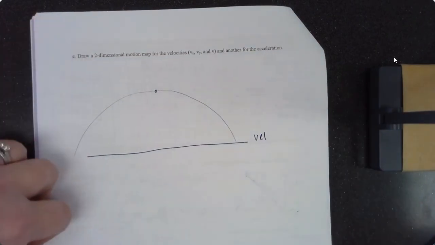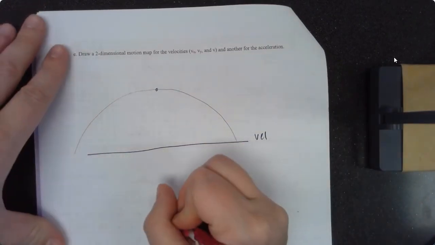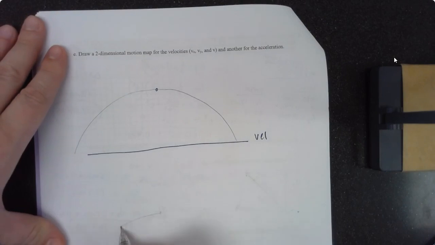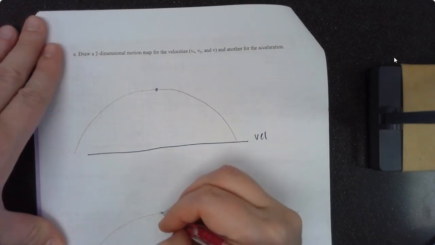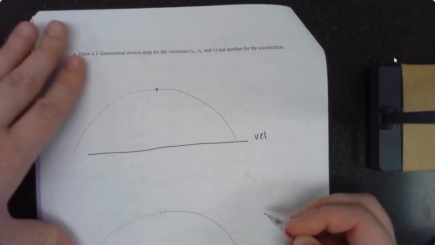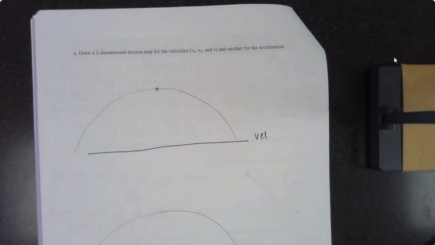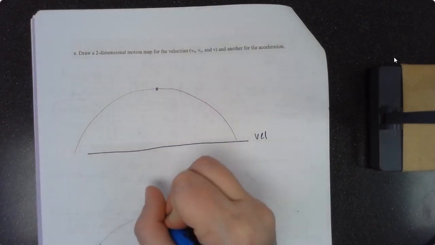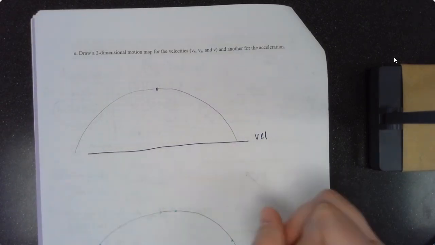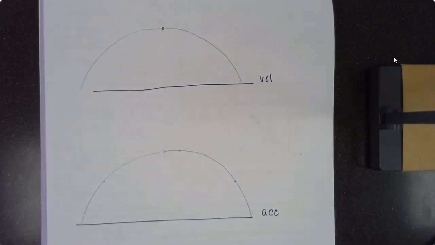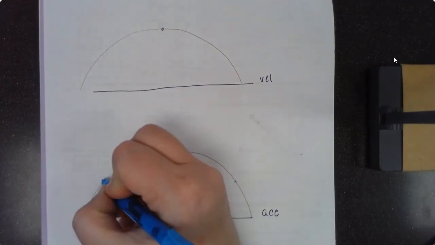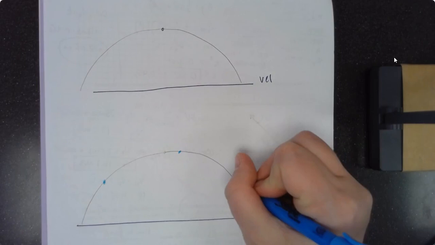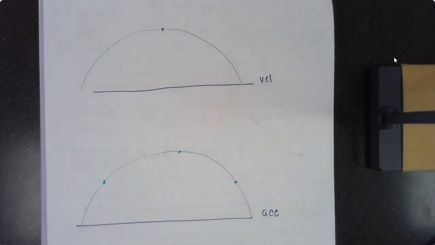One for velocity, one for acceleration. So we know that these guys are only in the air for less than 4 seconds. And so it would really be something like one here, one here, one here, right? If we were drawing this accurately. There, there, there. But that really isn't going to tell us too much.